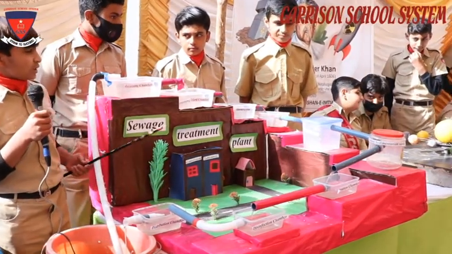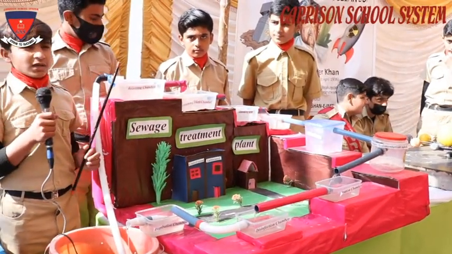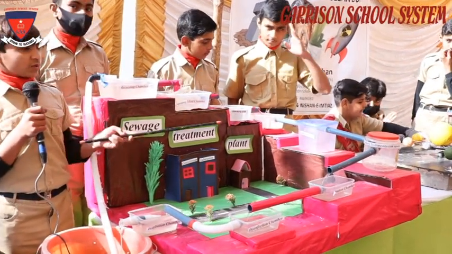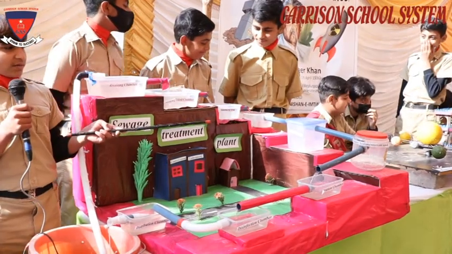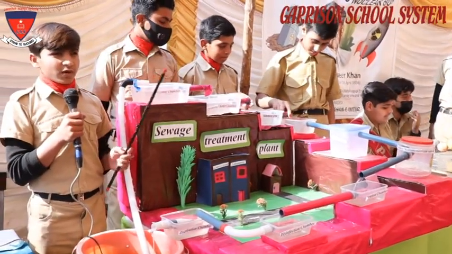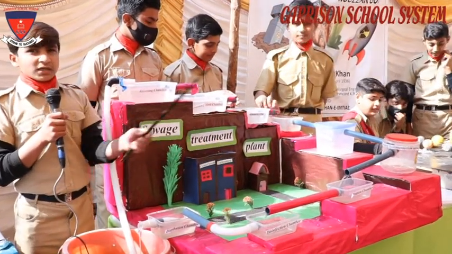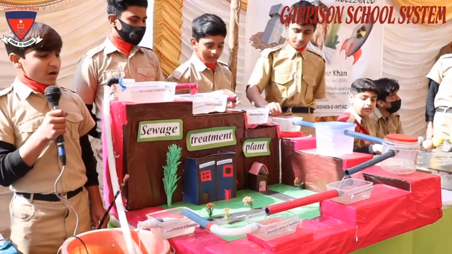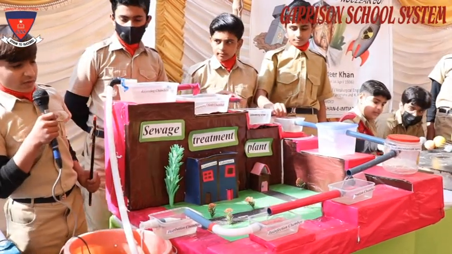Now water moves to reaction chamber. In this chamber, the bubbles are only produced. Now water moves to secondary chamber, secondary sedimentation chamber. In this chamber, the scum will be removed. Now water moves to filtration chamber. In this chamber, the water will be filtered. Now Muhammad bin Khalid will continue.